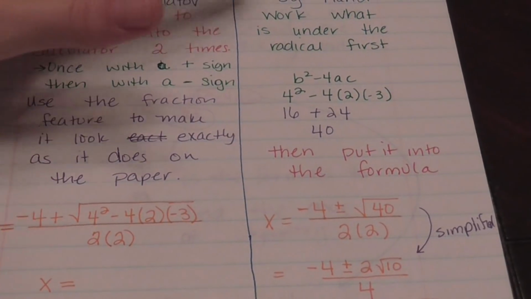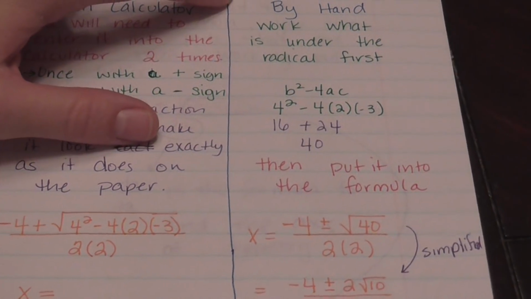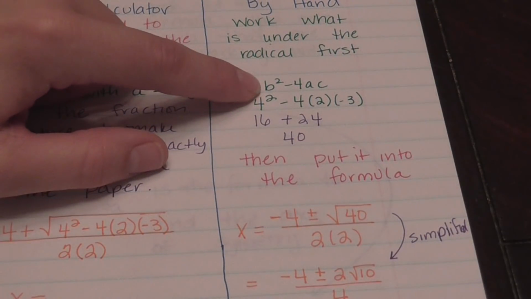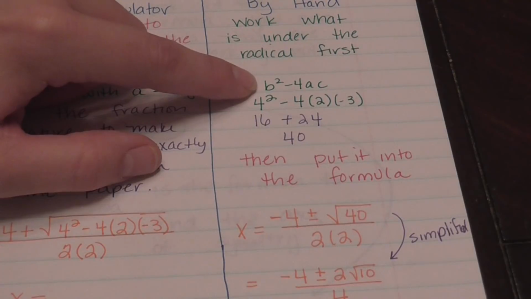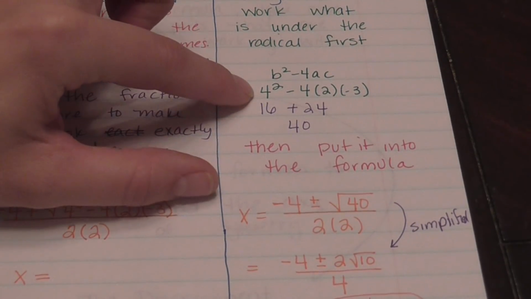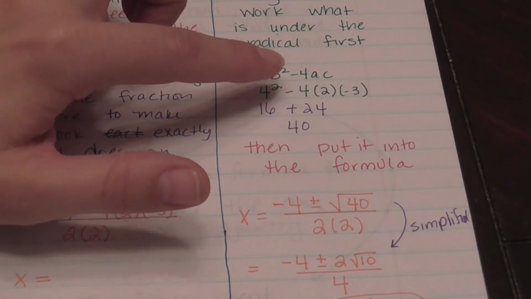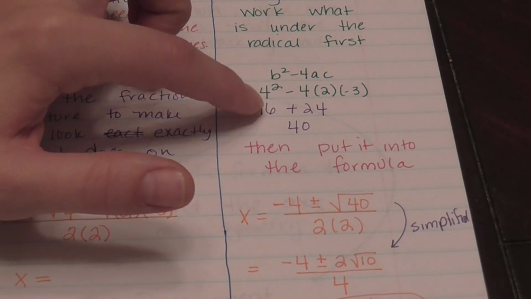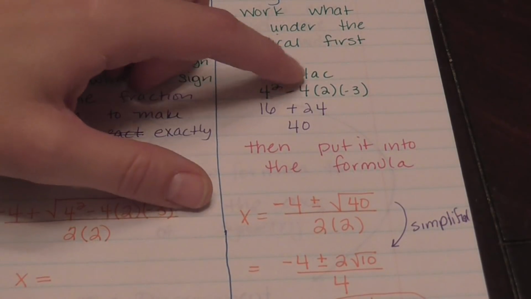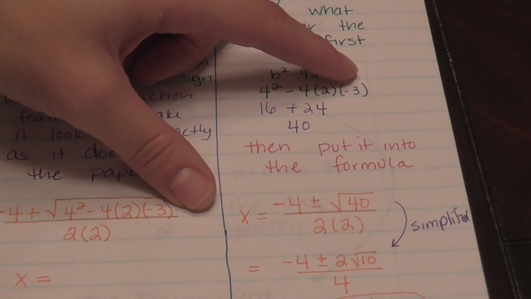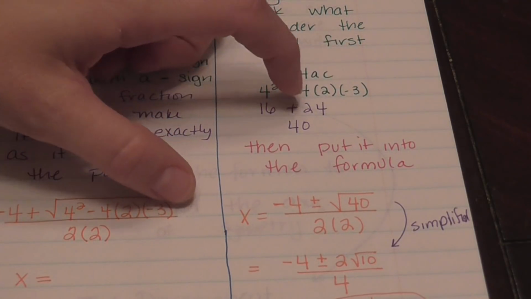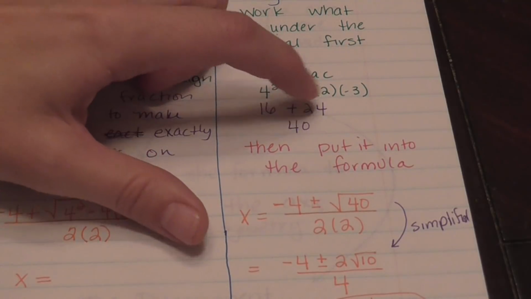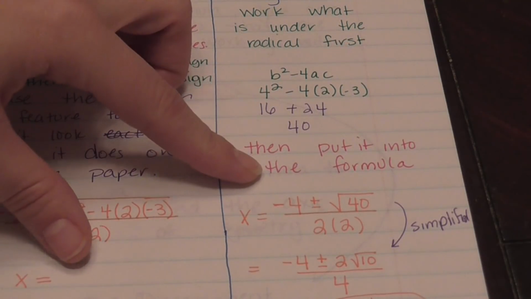Now if you're going to do it by hand, that's fine. Just work what's under the radical first. So we're going to work the b squared minus 4ac part. So 4 squared minus 4 times 2 times negative 3. 4 squared is 16. 4 times 2 is 8 times 3 is 24. And since it's a negative and a negative, it makes it a positive. So you add those together and you get 40, and you just plug that back into the formula.